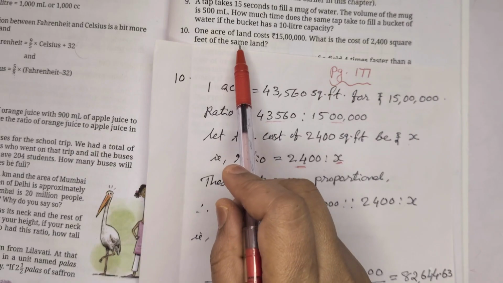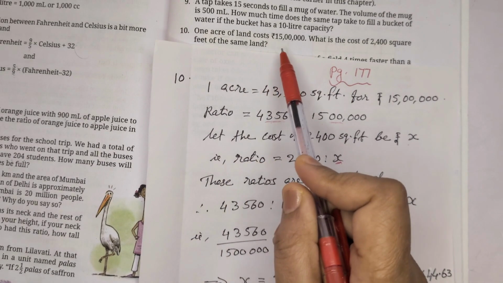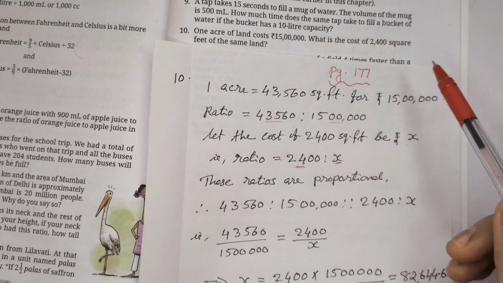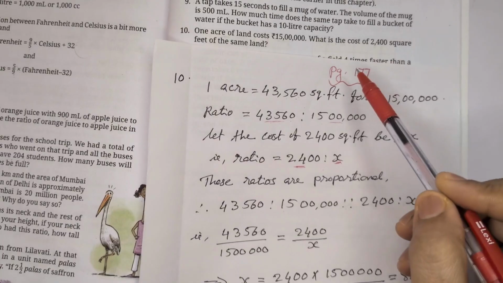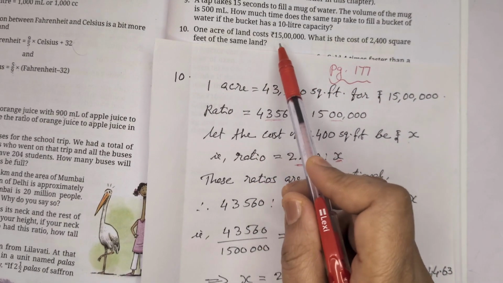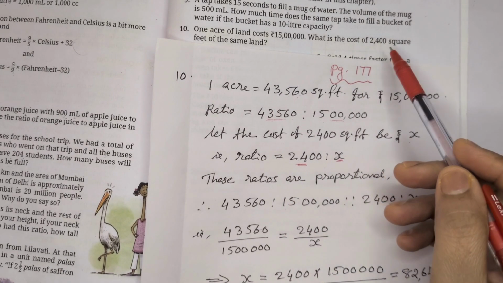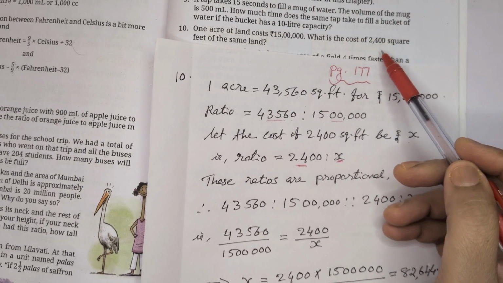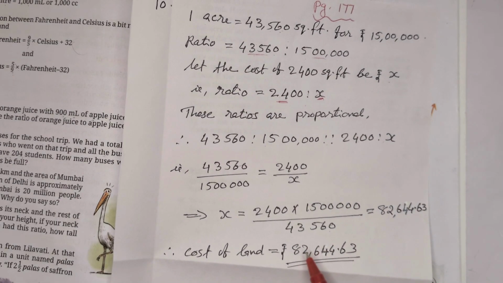This question we can think of this way: 1 acre of land is available for sale, and we are ready to buy only 2,400 square feet. So how much do we have to pay? To calculate that, first we find the ratio and then calculate how much it costs for 2,400 square feet of land. According to this ratio we are getting 82,644.63 rupees.